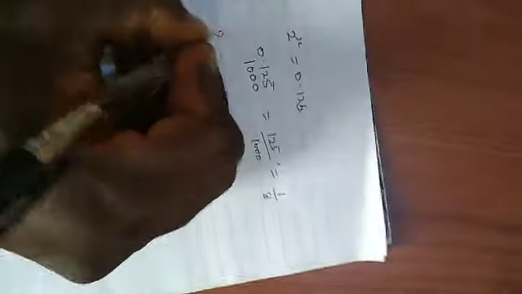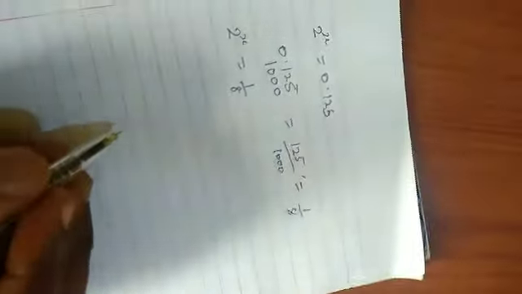So we have 125 over 1000. If you reduce this, what you end up with is 1 over 8. Therefore, 0.125 is the same thing as 1 over 8. So we have 2 raised to power x equals 1 over 8.